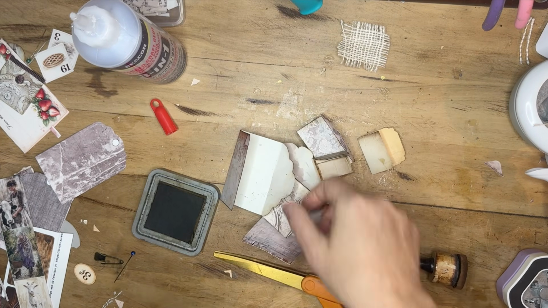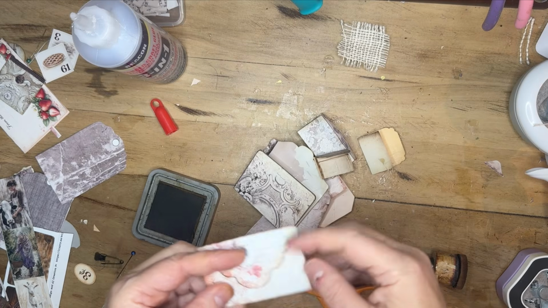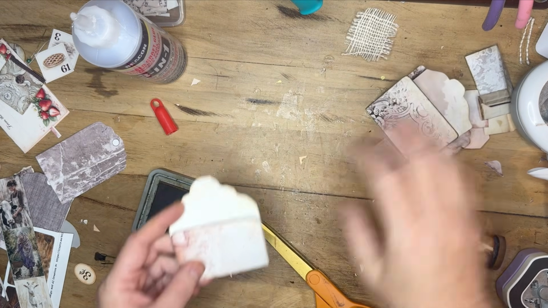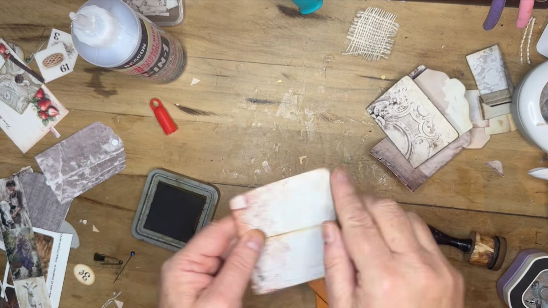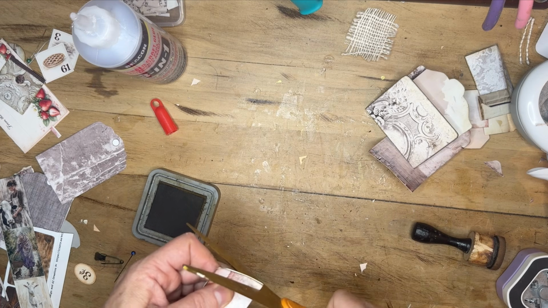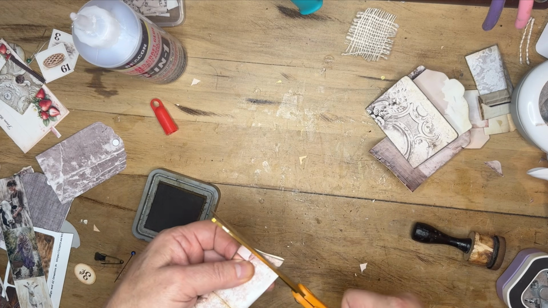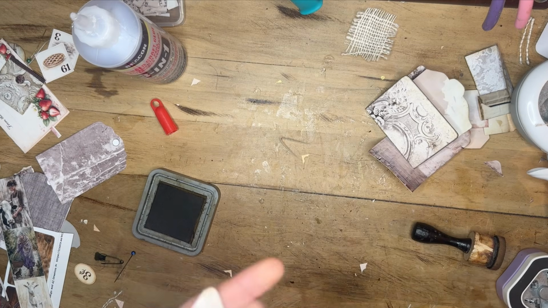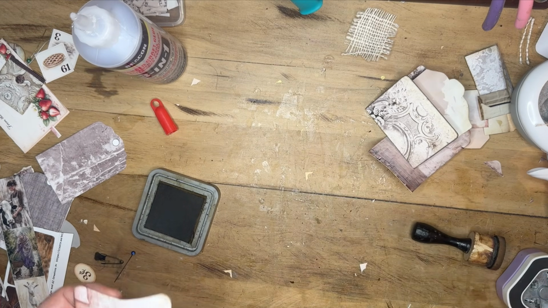Okay, so the first thing you can do is to create a little bit of a lip here so that it looks a little bit more like an envelope. So you just go from the middle out like this.